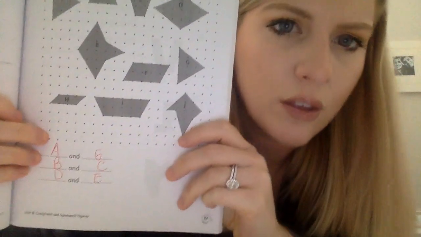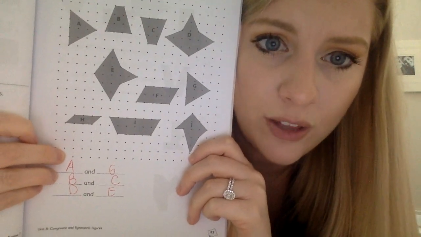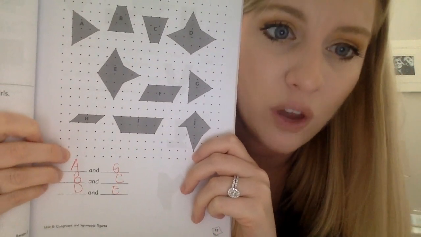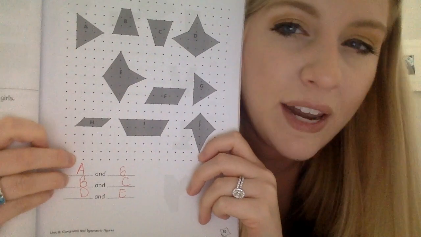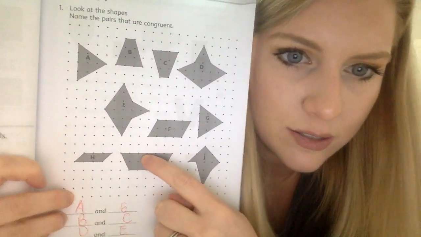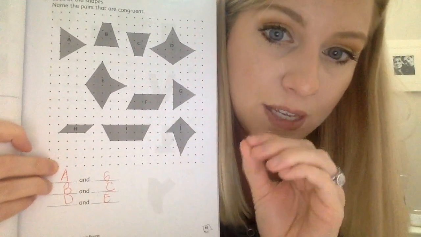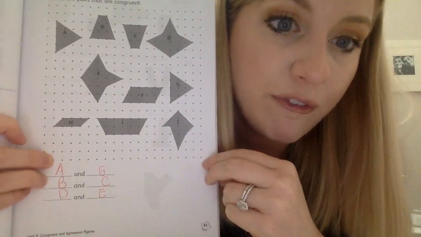Now, you might say, but Miss Weinberger, look at F and H. That's kind of the same shape. They're both parallelograms. Well, F is larger than H. And if you're really stuck, guys, you can count the dots, and you can also use a ruler if you wanted to measure each size to be exact. Flip the page.